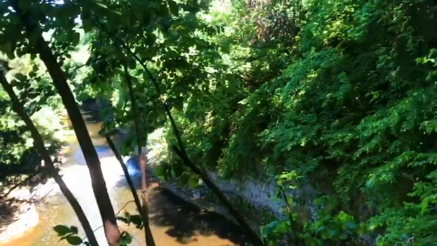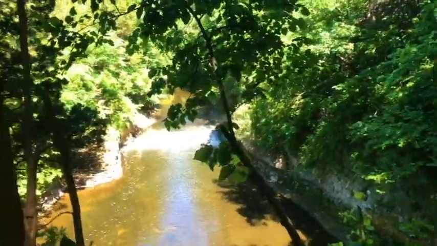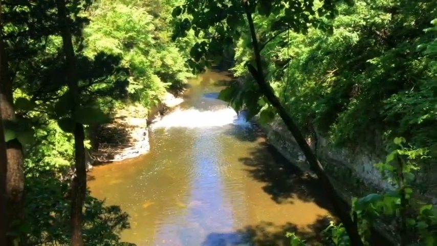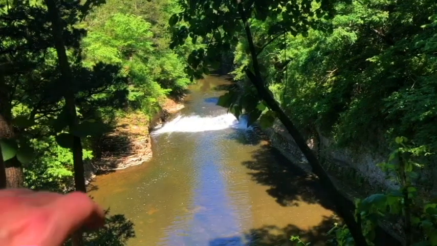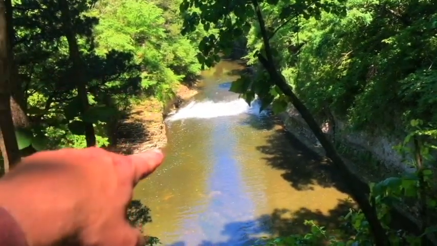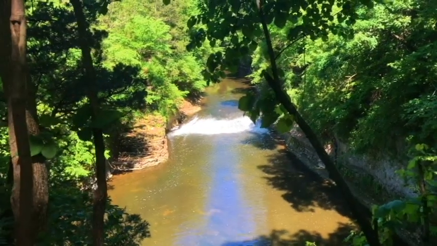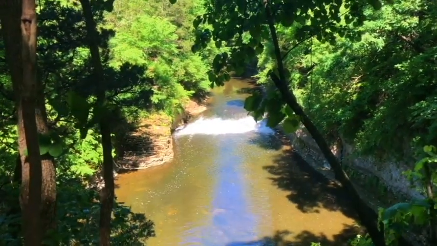Now these falls here have actually been moving back at a calculated rate. I don't remember how fast they've been moving back, but I do know when people started recording, they were right about there. And now they've moved back. They've also lowered as they pulled back.